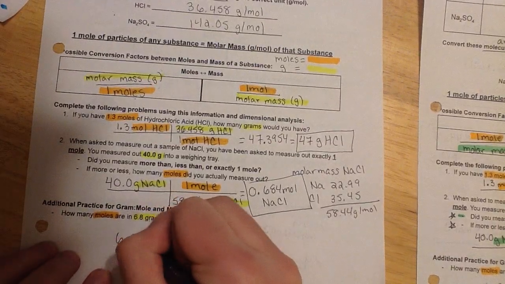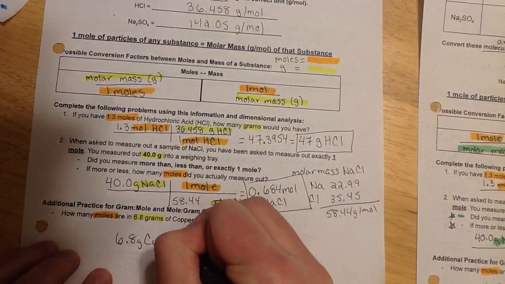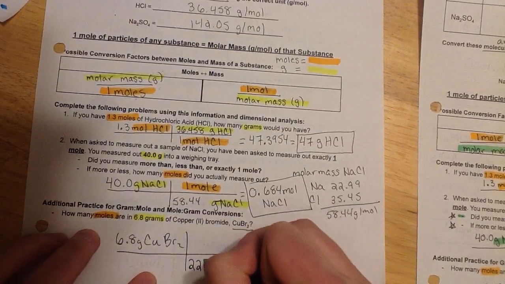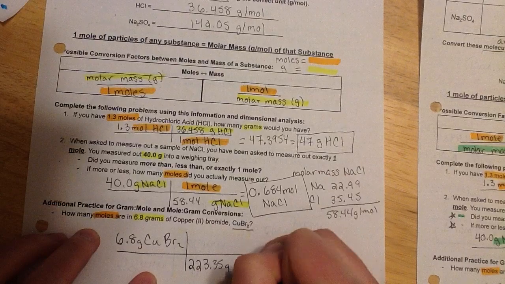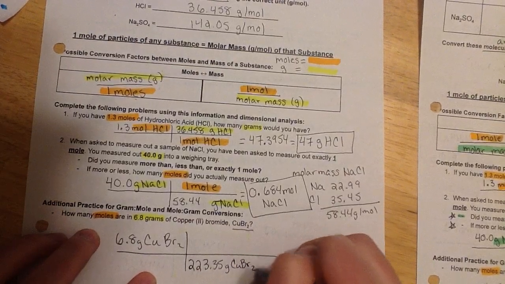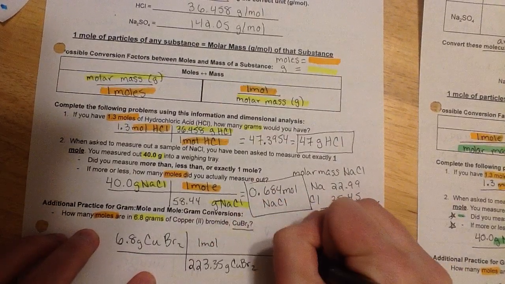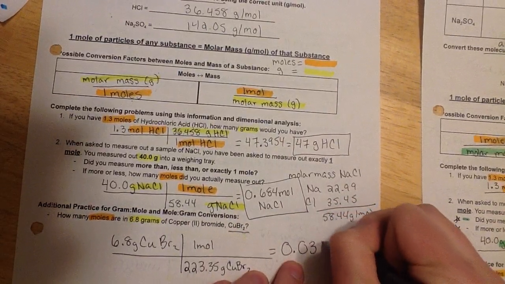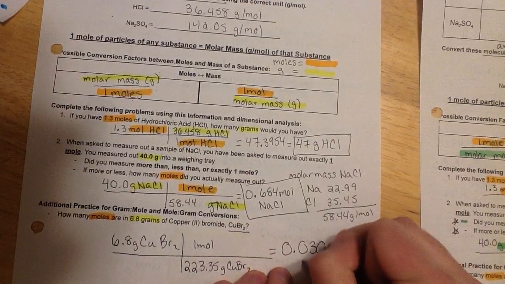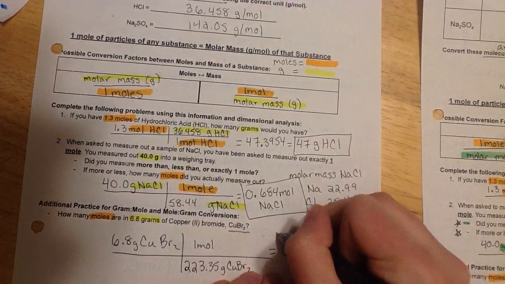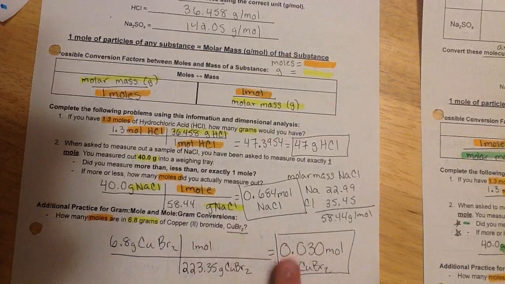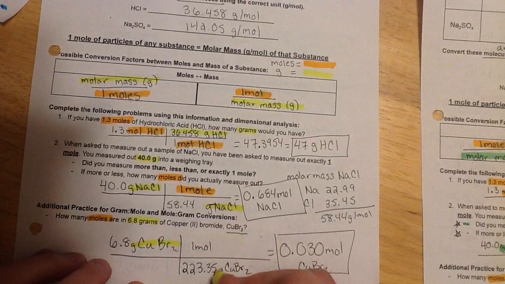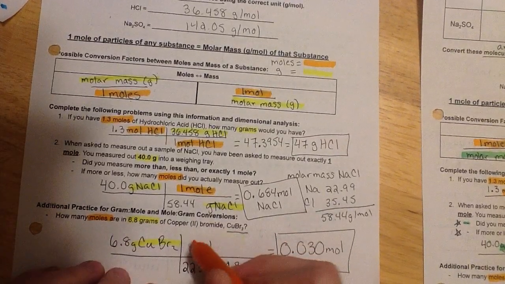Your answer should have been 6.8 grams of CuBr2. Your molar mass should have been 223.35 grams of CuBr2 is equal to 1 mole. I'm going to round this according to sig figs, which would get you 0.030 moles of CuBr2. If you did this on your own, you might have ended up with 0.03, which would still be an acceptable answer, though it's not correctly rounded to sig figs.